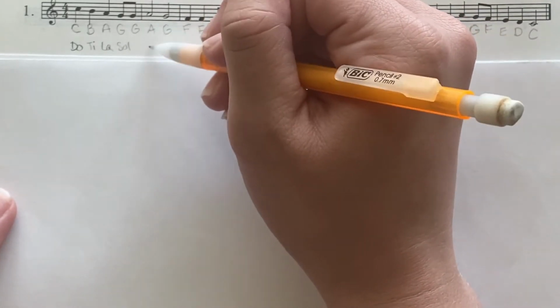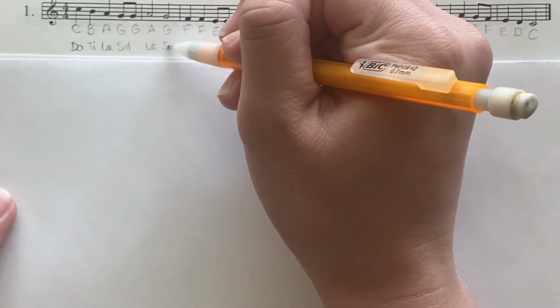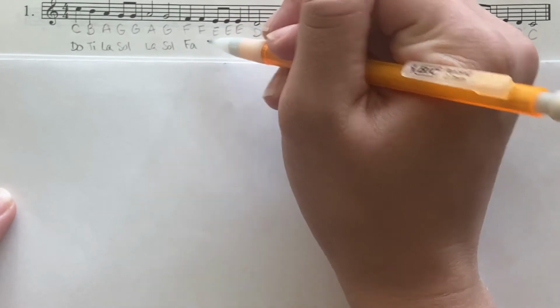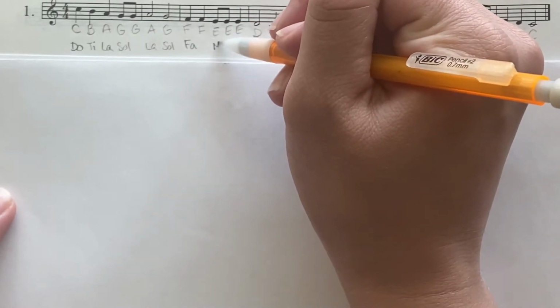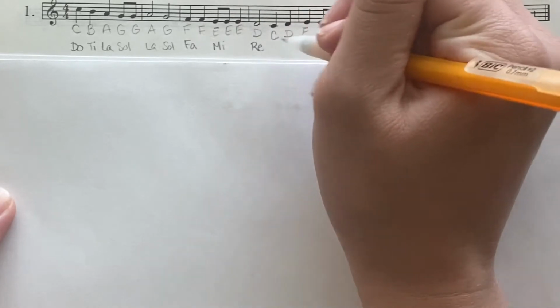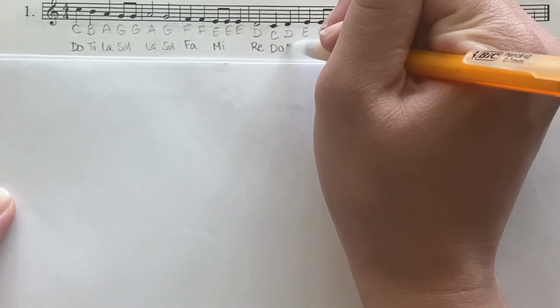Sol, then we go back up to La, Sol, then Fa, all the way through, then Mi, all the way through, Re, and Do, back up to Re.